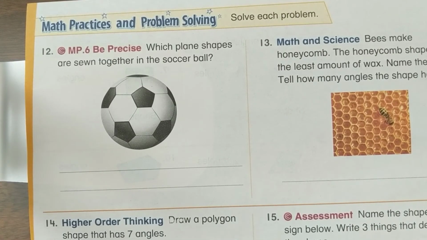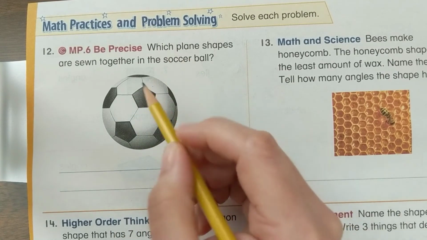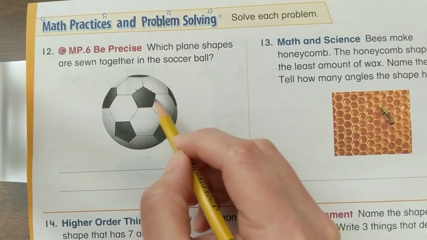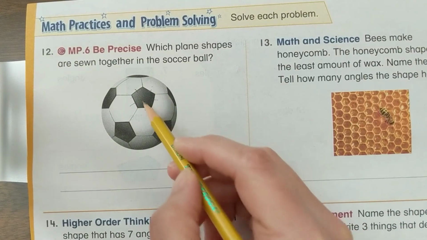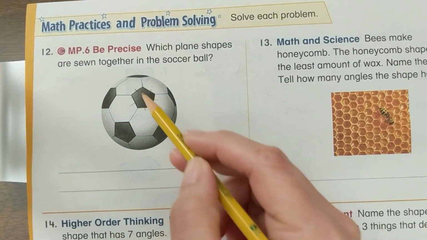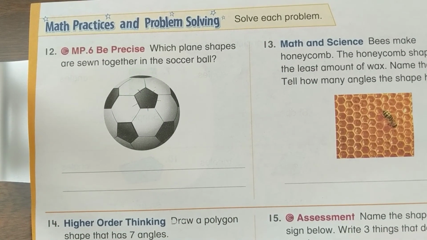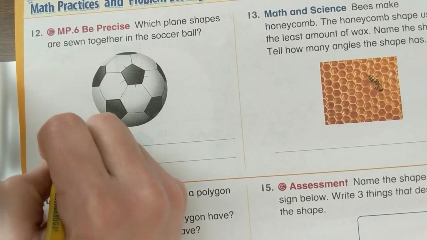All right, on the back side, which plane shapes are sewn together in the soccer ball? So I'm looking at the soccer ball. What shape do I have here in the black part? Let's count the sides. 1, 2, 3, 4, 5. So this black part of the soccer ball has 5 sides. So what shape is that? Okay, that would be a pentagon. So we're going to say a pentagon.